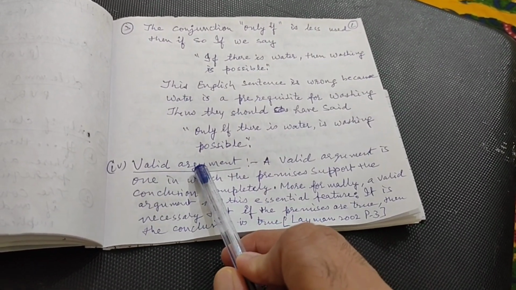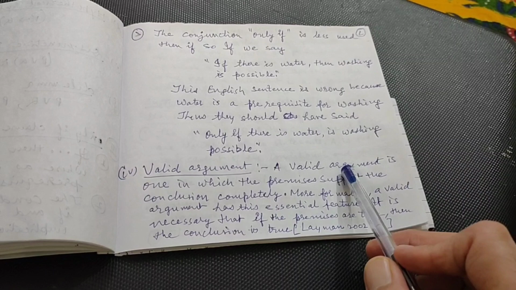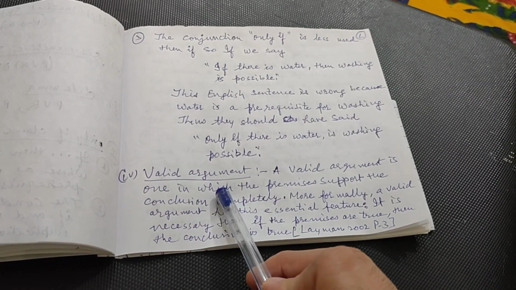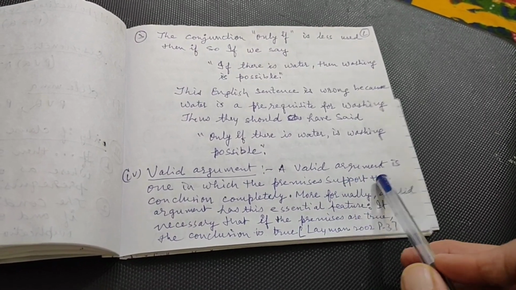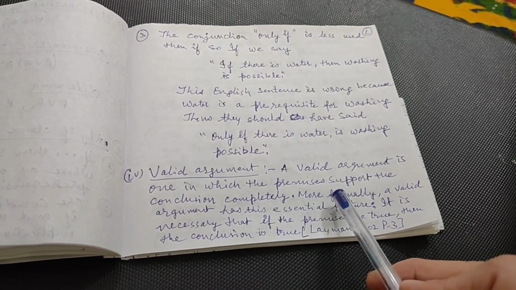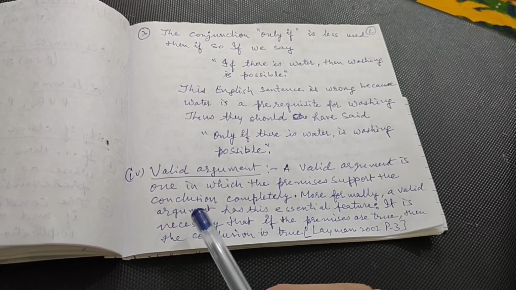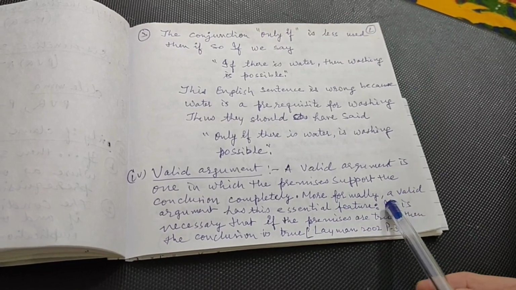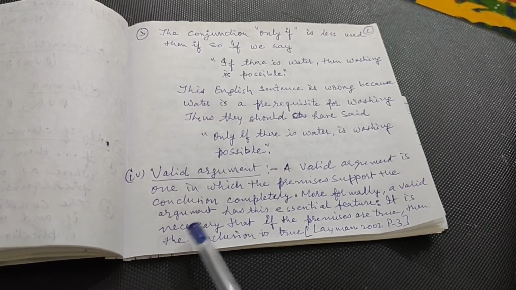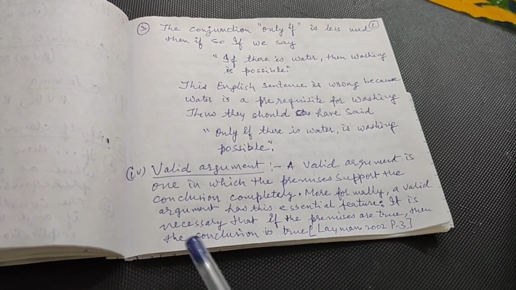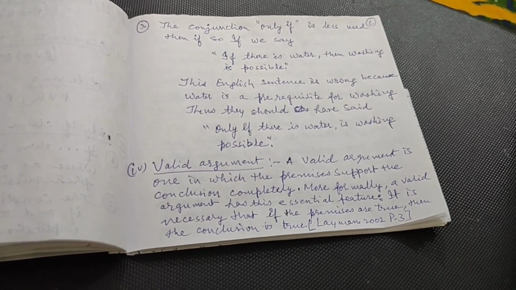Valid argument. A valid argument is one in which the premises support the conclusion completely. More formally, a valid argument has this essential feature: it is necessary that if the premises are true, then the conclusion is true.